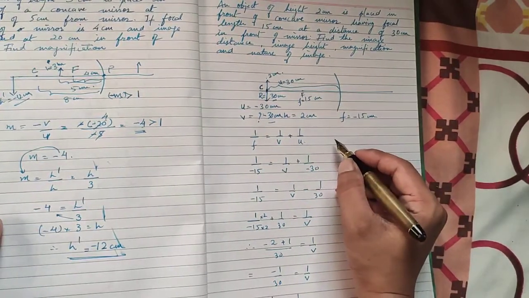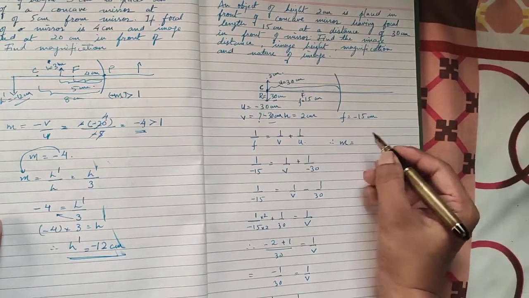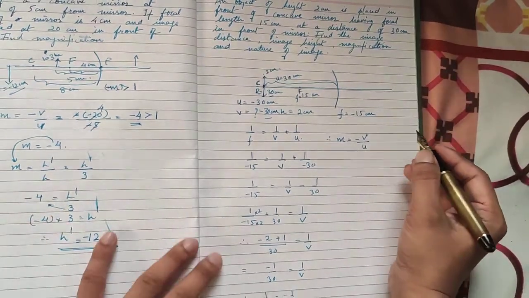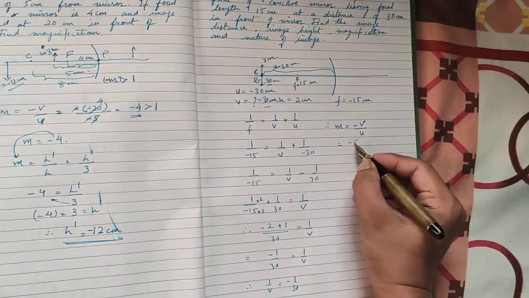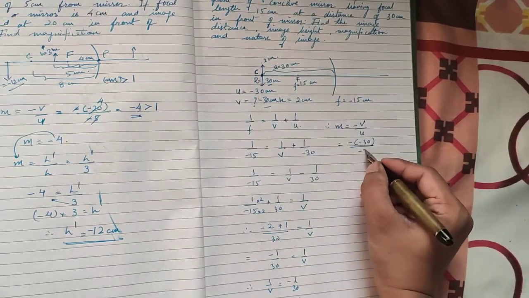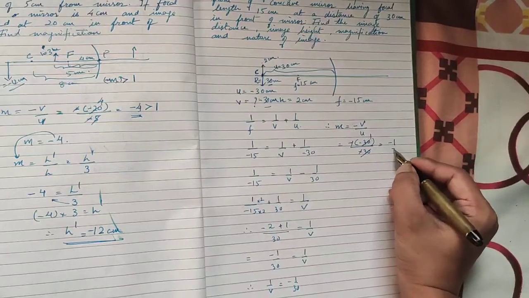And in order to find the magnification, you will have to write that magnification m is equal to minus v upon u. And as you know that v is minus 30, so I am writing minus of minus 30 upon u, that is minus 30 centimeters. So minus and minus get cancelled, 30 ones. So what you get? Minus and 1, so you get minus 1 magnification.